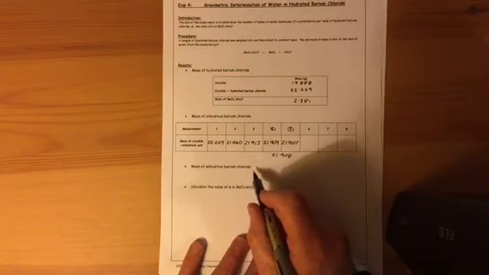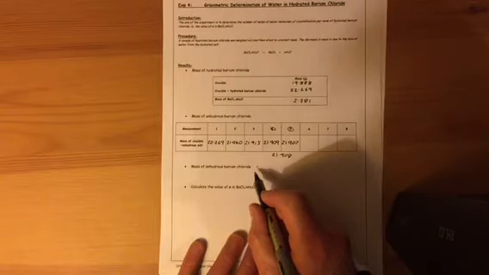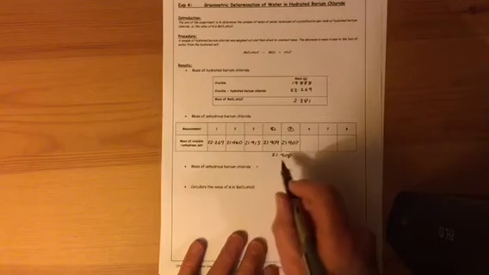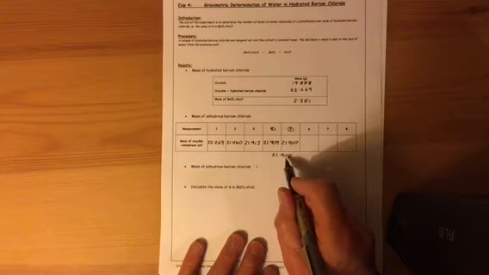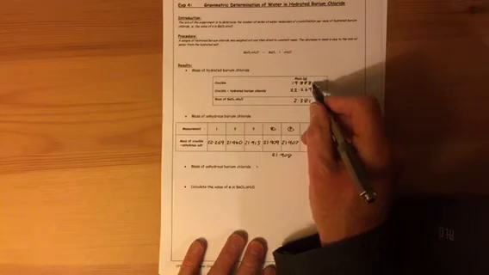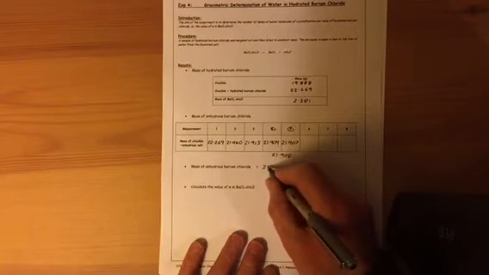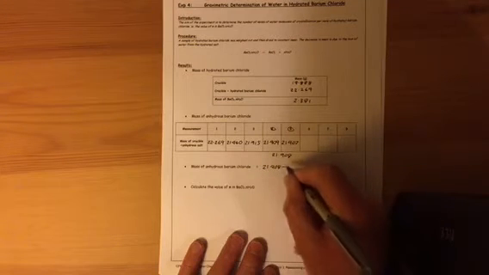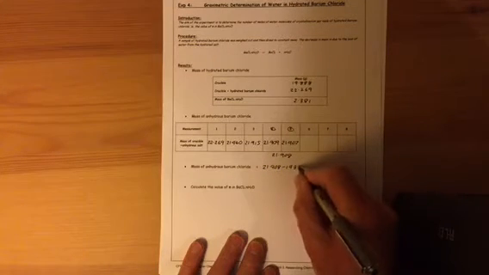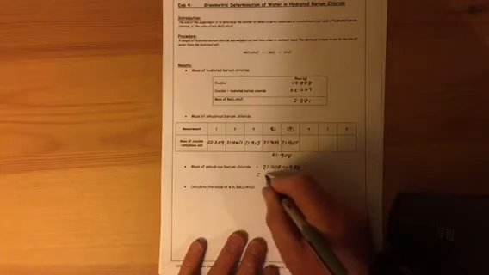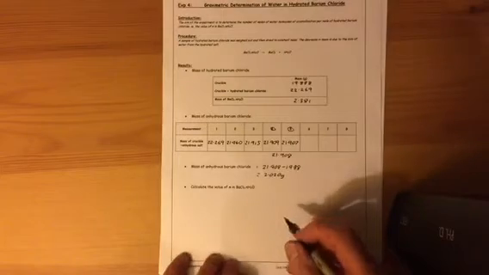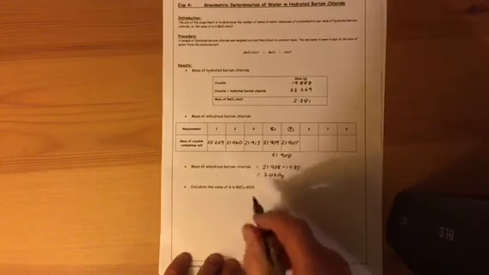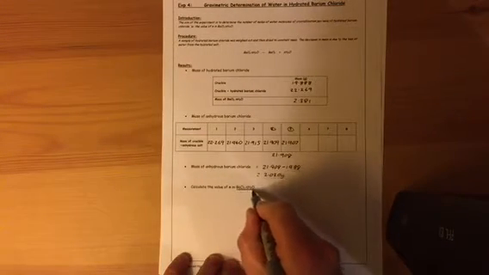So first thing we have to calculate is the mass of the anhydrous barium chloride, which is the difference between this weight, which is pure anhydrous barium chloride plus a crucible, and this weight here, which is the crucible weight. So it's 21.908 minus 19.88, which equals 2.020 grams. And now we have to calculate the value of n in the equation BaCl2.nH2O.